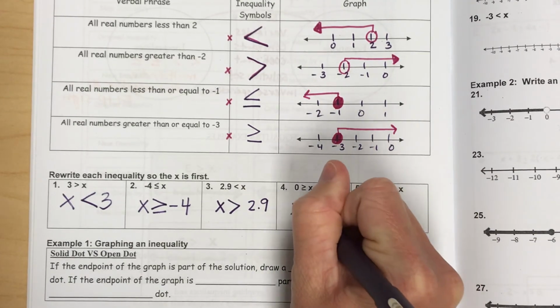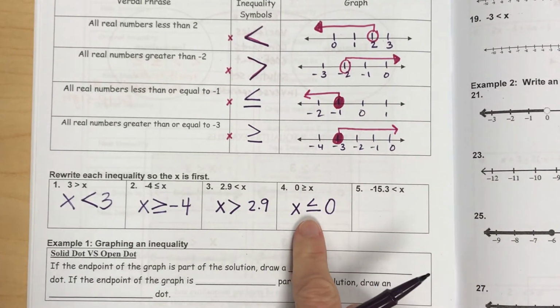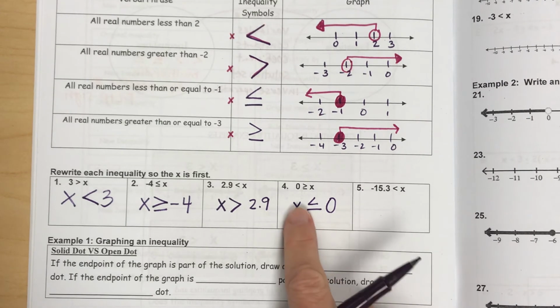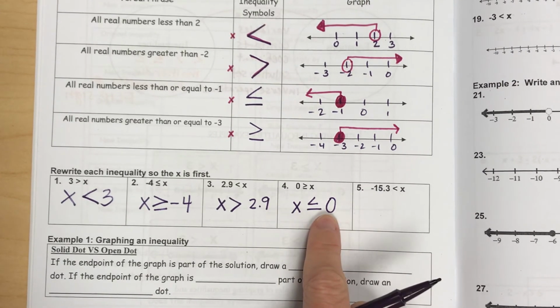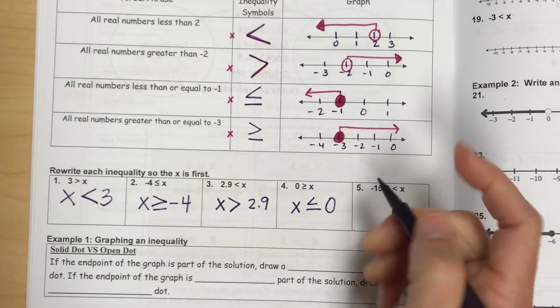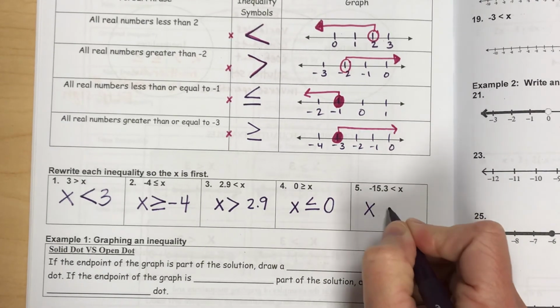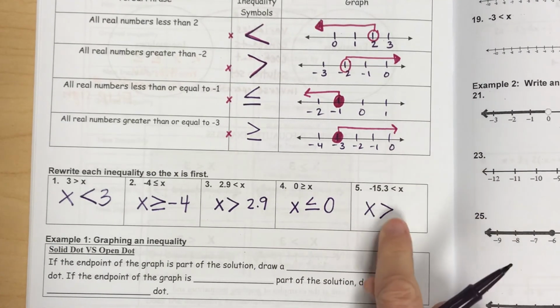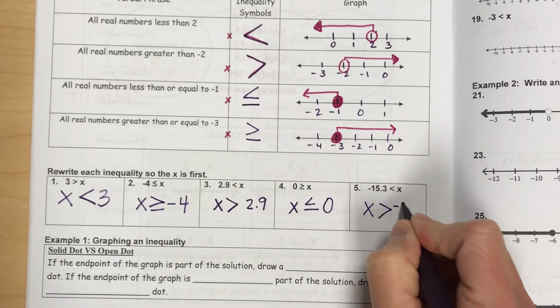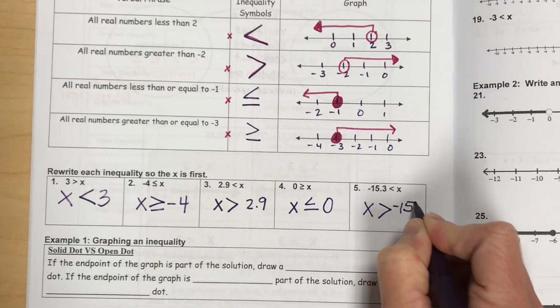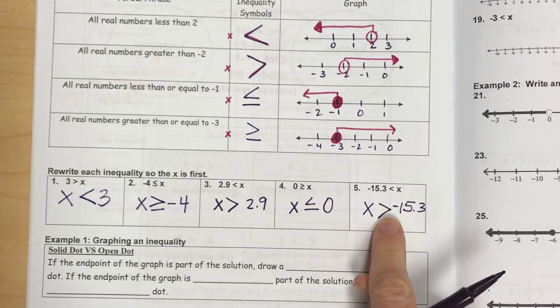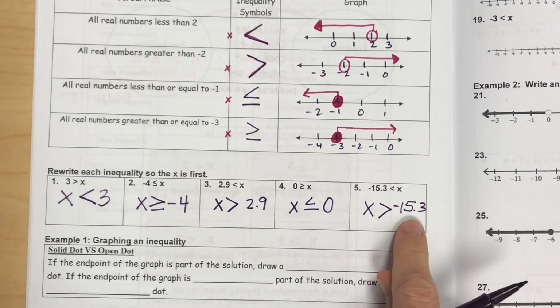Flip your sign here, so you would have x is less than or equal to 0. Notice how it still opens towards the 0 and points at the x. And then for the last one, flip that sign around. We want our symbol opening towards the x, so x is greater than -15.3.